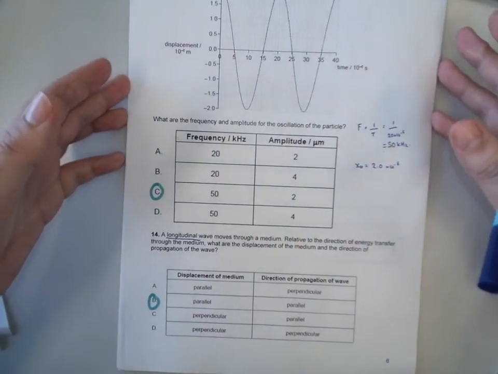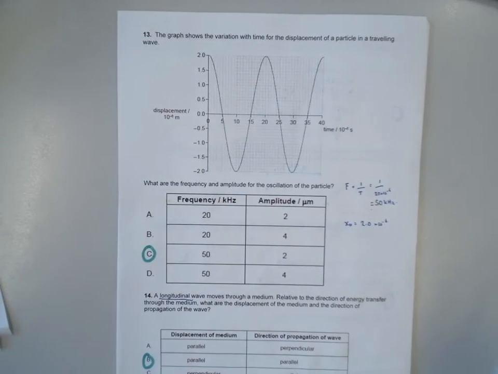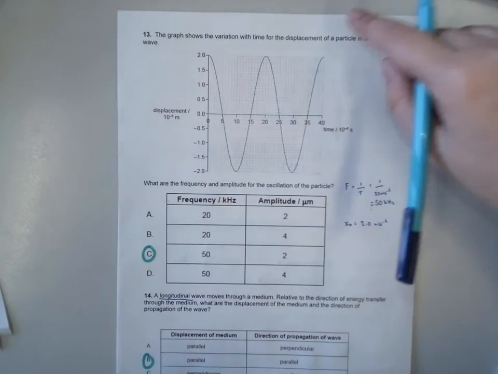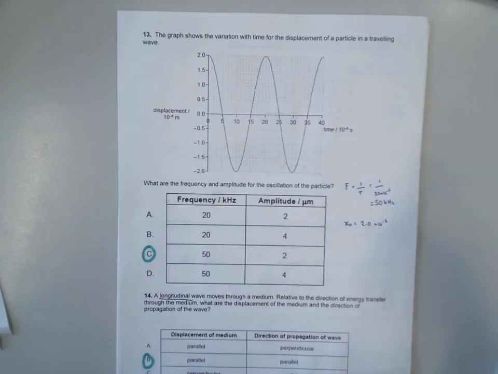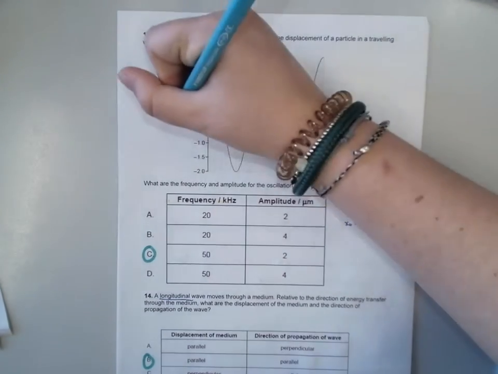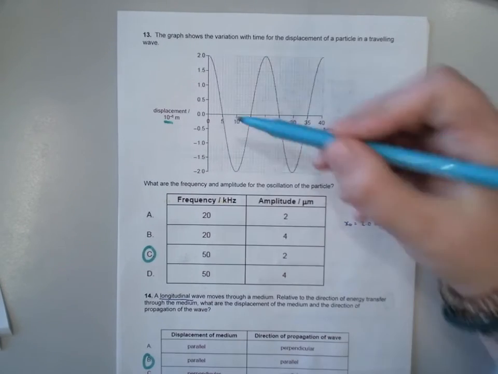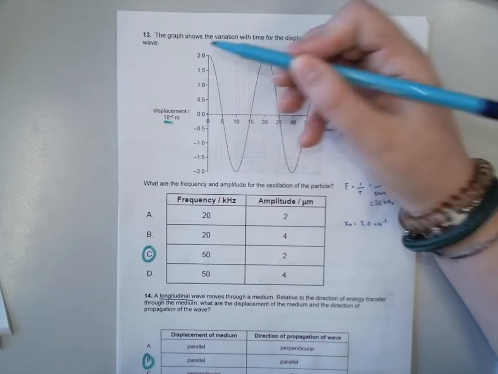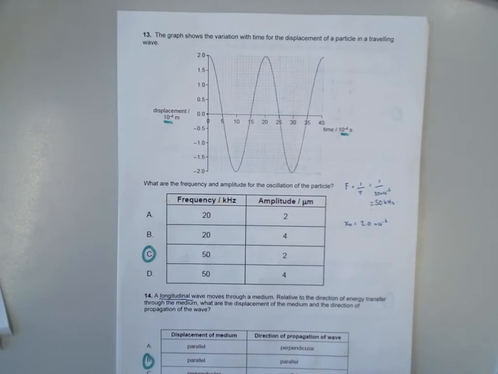The next one was another waves question, and it was asking you to show the variation with time of the displacement of a particle of a travelling wave. We've got these 10 to the -6 going on. It's asking what the frequency is and what the amplitude is. Amplitude is a really nice, easy one to do quickly. Amplitude goes from our zero displacement to our maximum, so that's 2 micrometers. So it's got to be A or C.